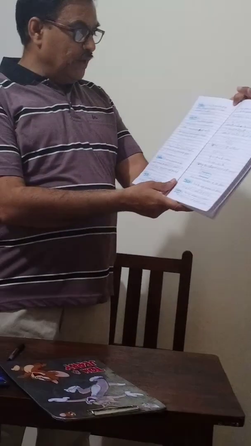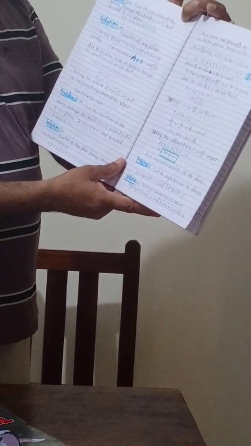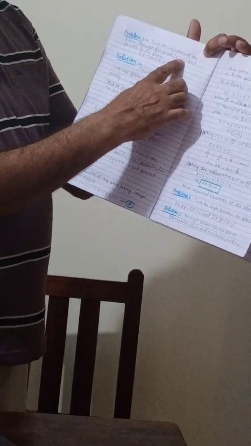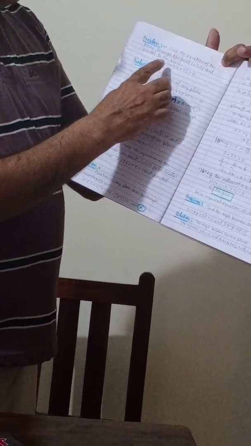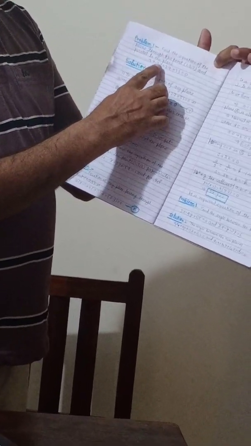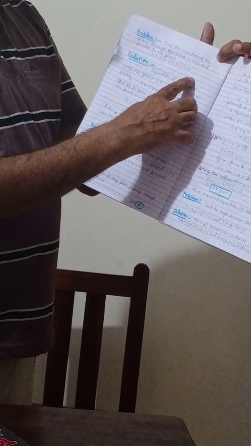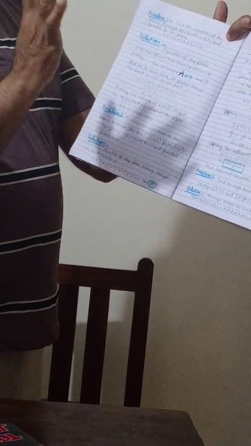We will simply discuss here one simple problem. First problem is find the equation of the plane through the point 1, 3, 2 and parallel to the plane 3x minus 2y plus 2z plus 33 is equal to 0. So solution.